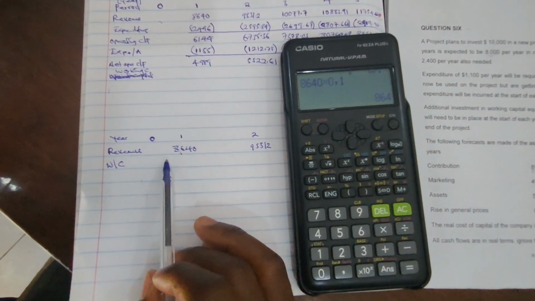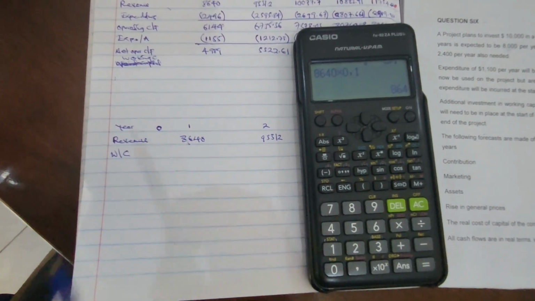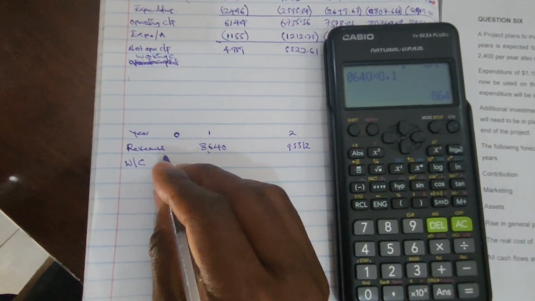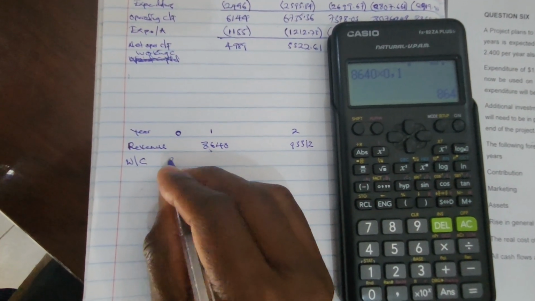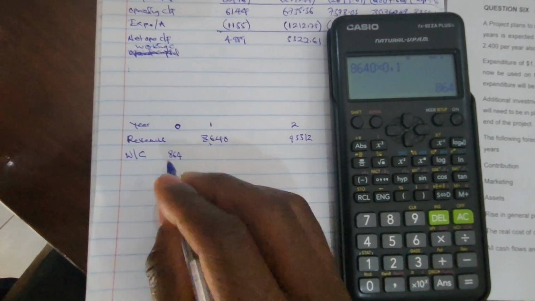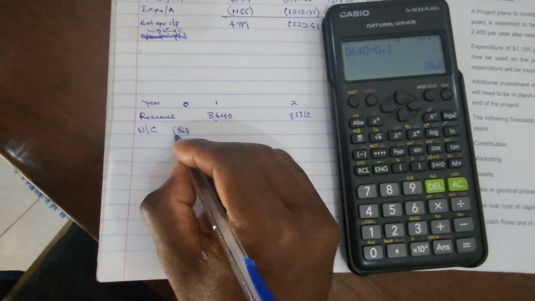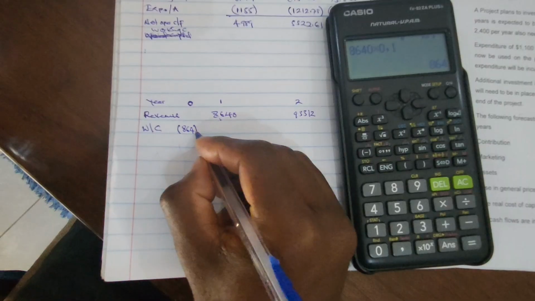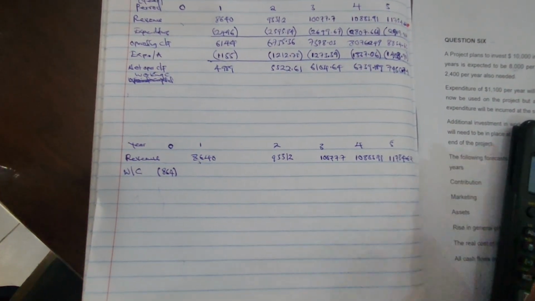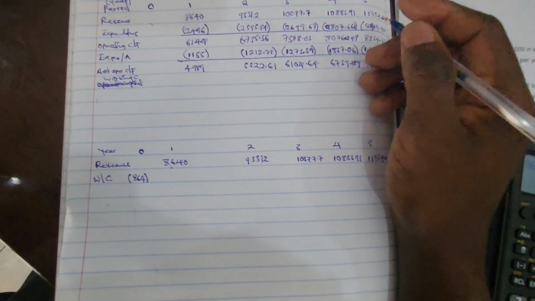Now note that this 10% contribution is always made at the beginning of the year. So before year one, this 864 is going to be indicated in year 0 instead of year 1. This is something you really need to take note of, guys. And your working capital is always negative, so put brackets there. It is always negative.